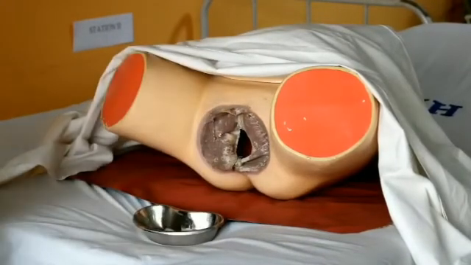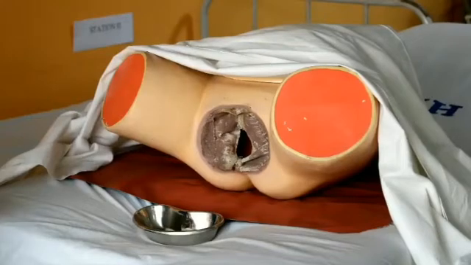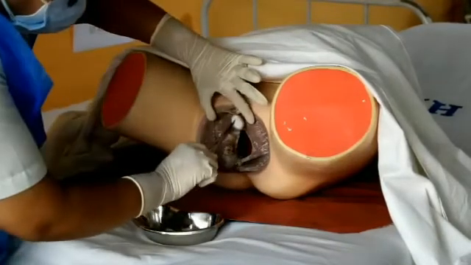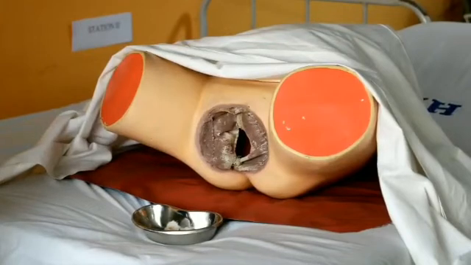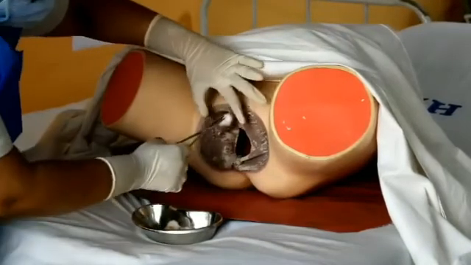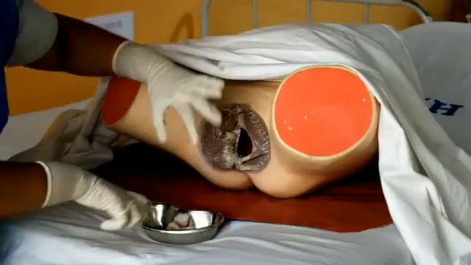Discard the cotton. Separate the labia minora with the non-dominant hand and with one stroke clean the labia minora of one side, discard, and with another cotton-soaked swab we have to clean the other side of the labia minora.